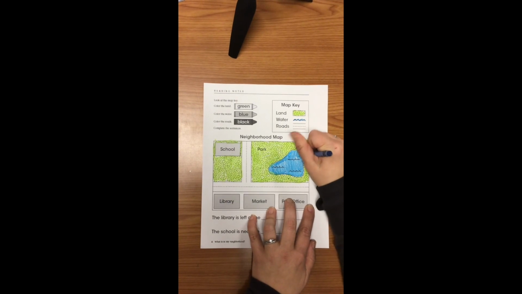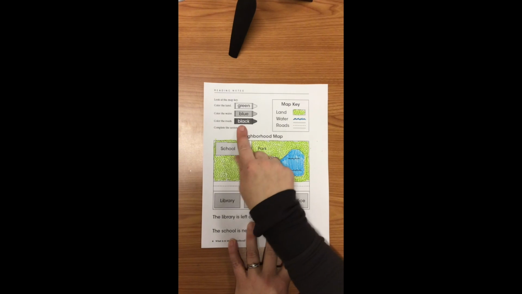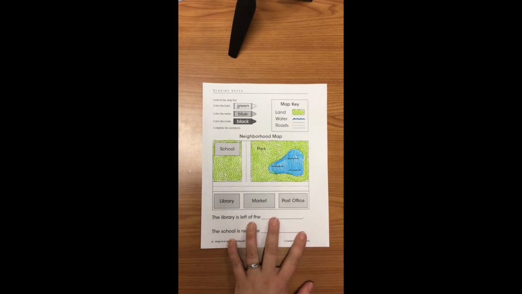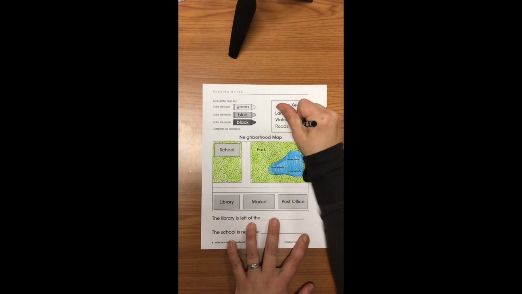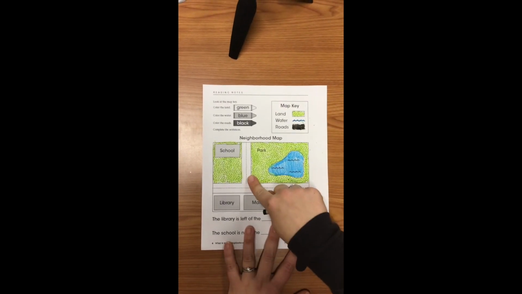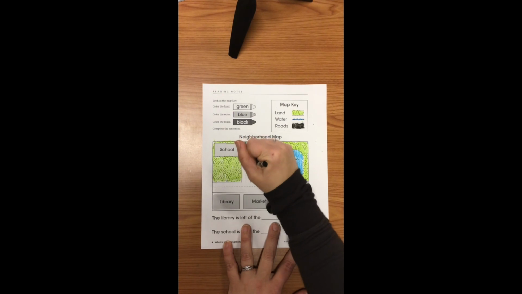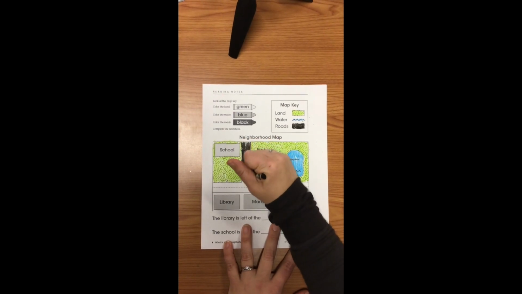Blue for the water. All right, friends, the last one says color the roads. What color word is this? Black. All right, if you want to color in your map key, color in that road. So crazy, it's tricking my brain. Usually we write our letters on things that look like this. So we are gonna color in the road. Make sure you stay inside the lines.